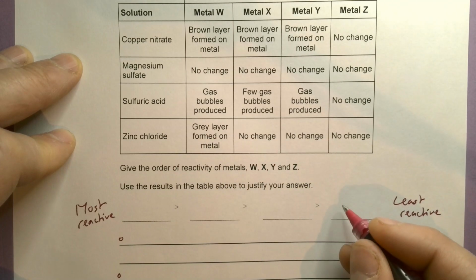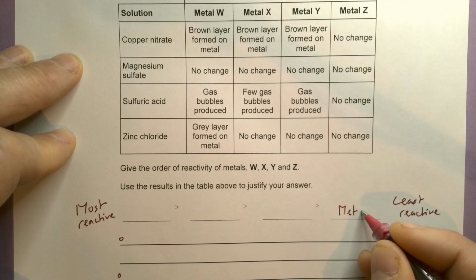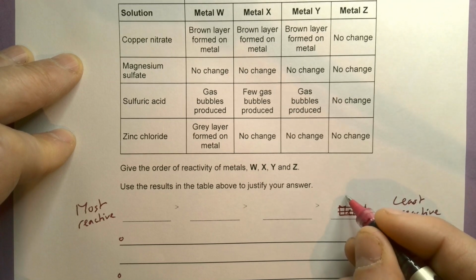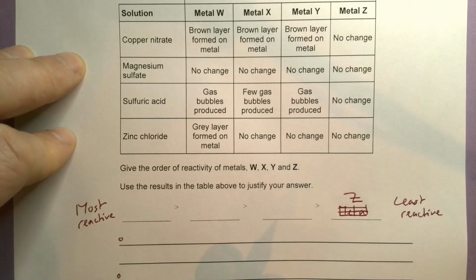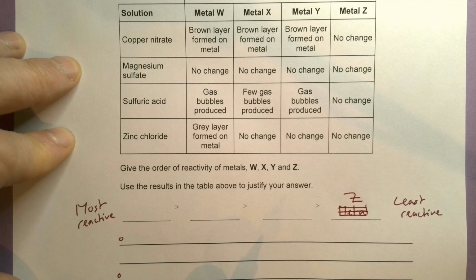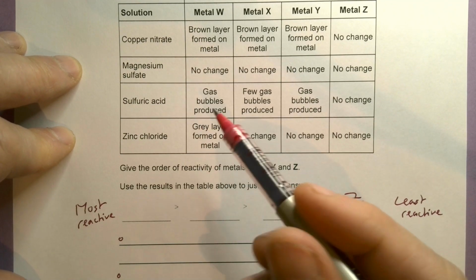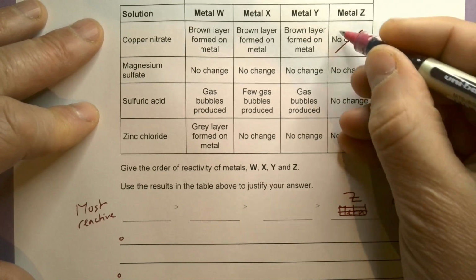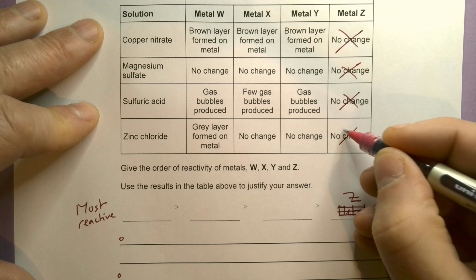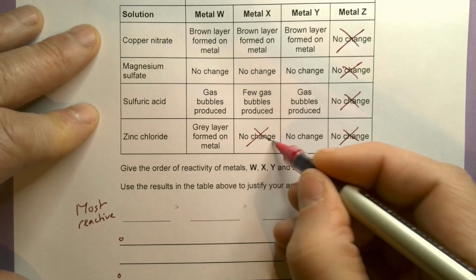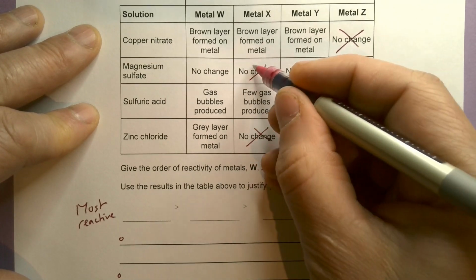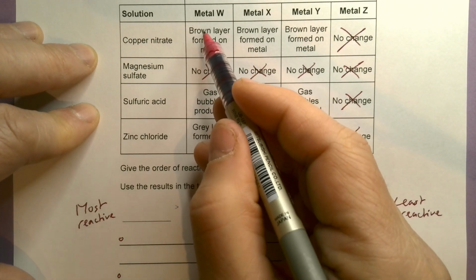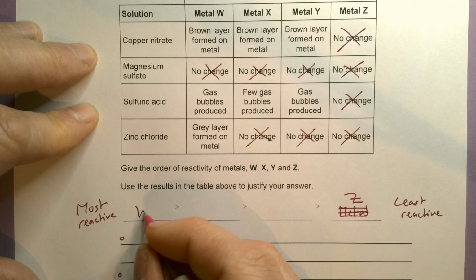So the least reactive is Z. Okay, so that's definitely going to be Z. Which one reacts most? There's no reaction, no reaction, no change, no change, no change. Looks like this one's got the least, so metal W is going to be the most reactive.